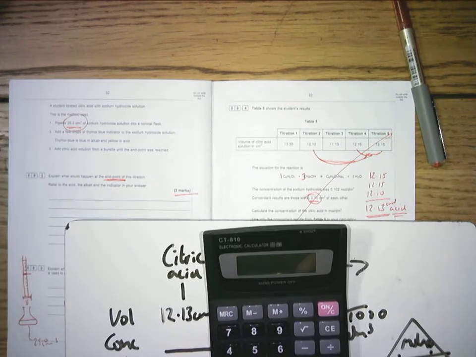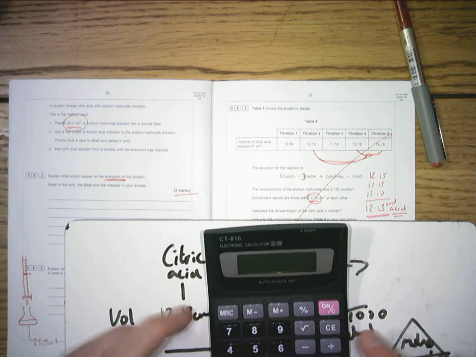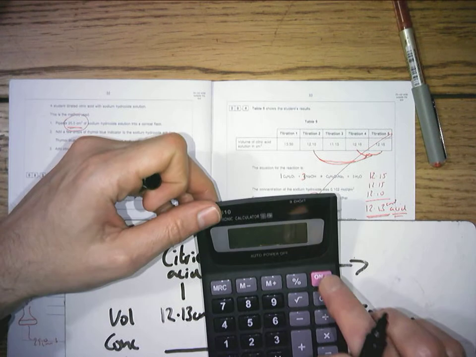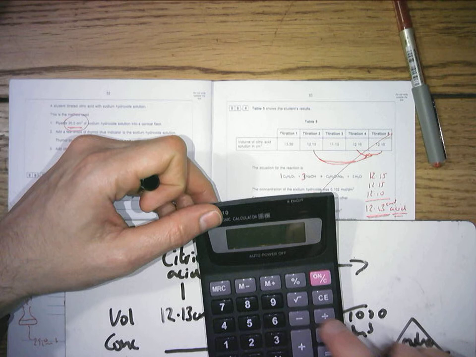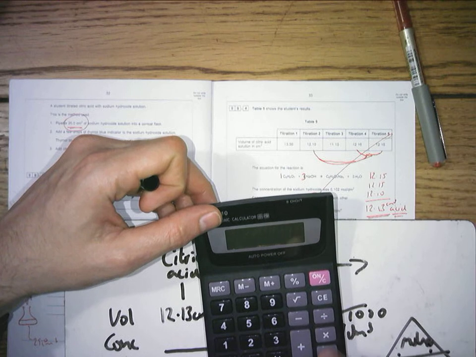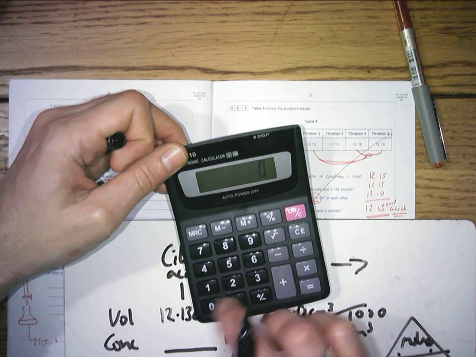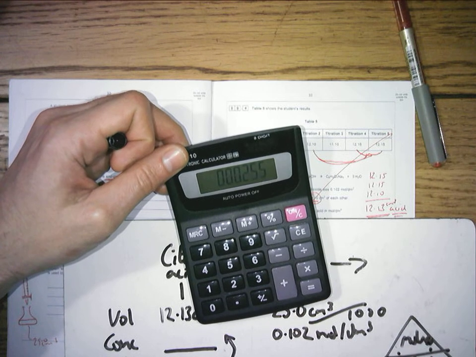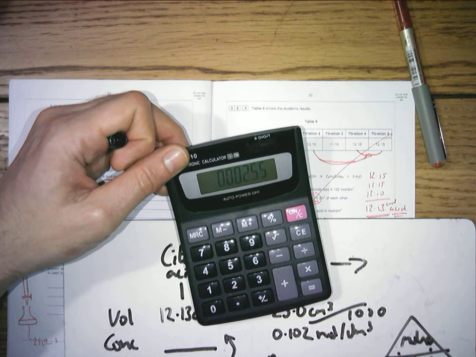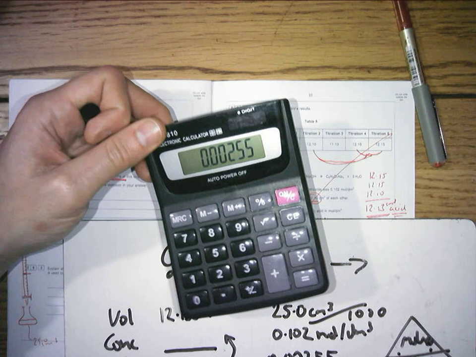So 25 divided by 1000 equals, times 0.102 equals, my moles is 0.00, no significant figures yet, first significant figure, second significant figure, third significant figure.